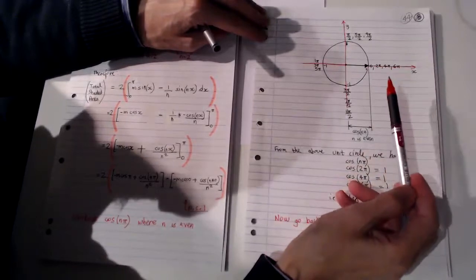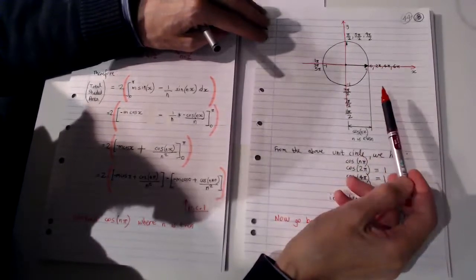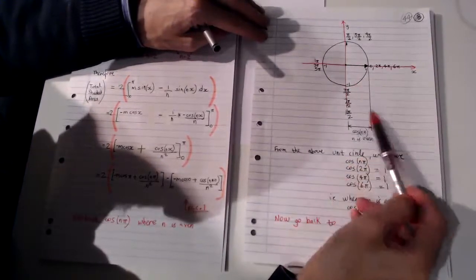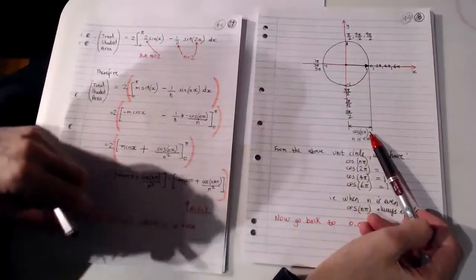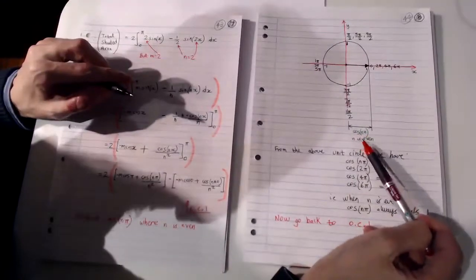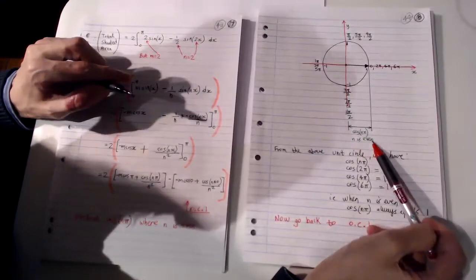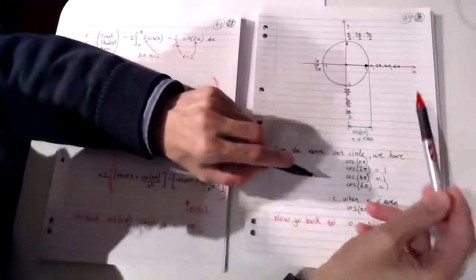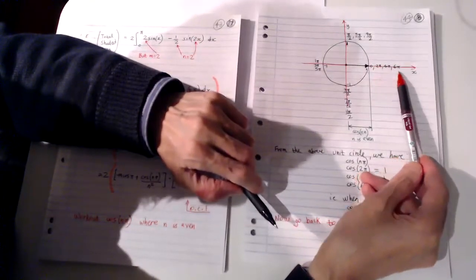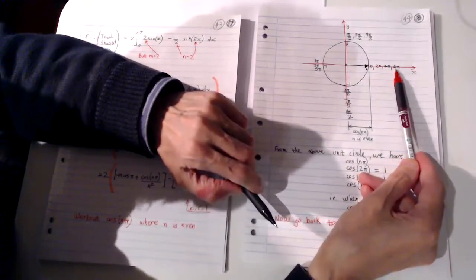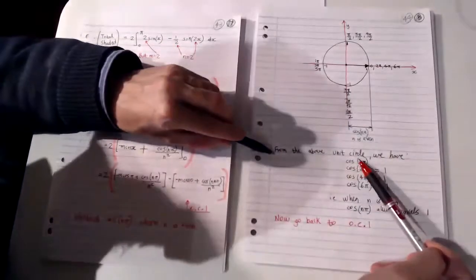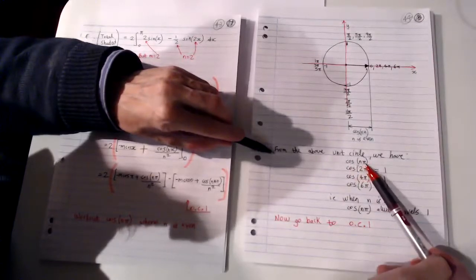and so forth. Now, you should know that when it comes to cos, the cos is always the horizontal distance in the unit circle. So for cos nx, where n is even, we will get 0, 2 pi, 4 pi, 6 pi. In these situations, as you can see, n is always even: n equals 2, n equals 4, n equals 6. So therefore, from the above unit circle, we have cos n pi.